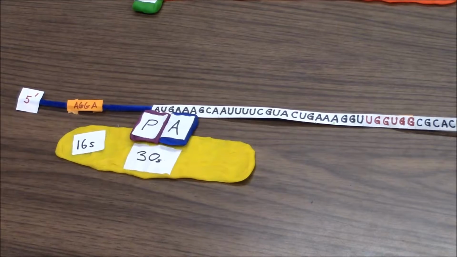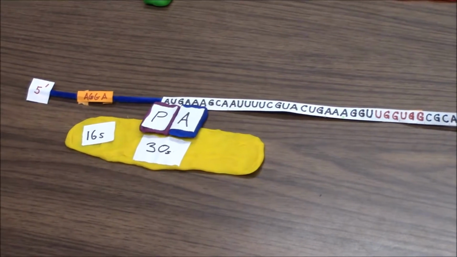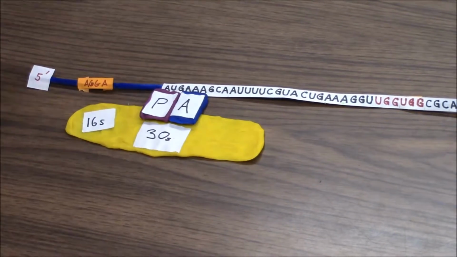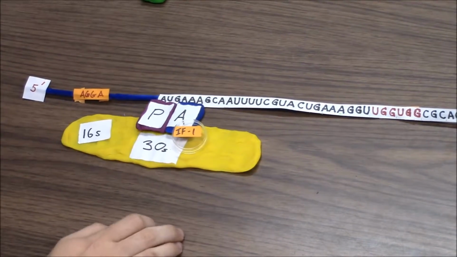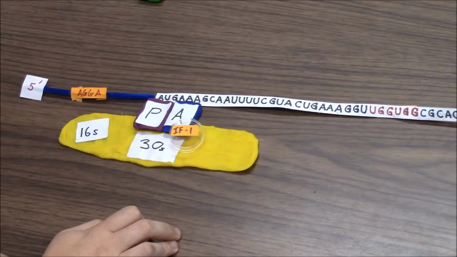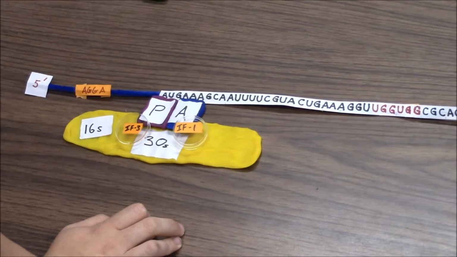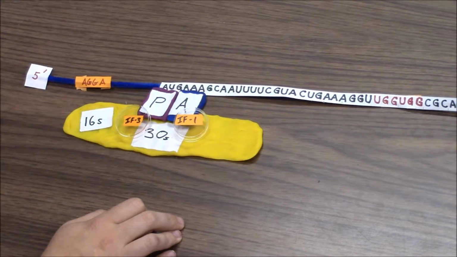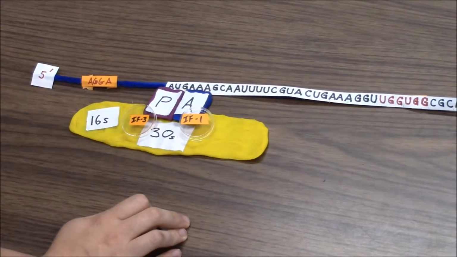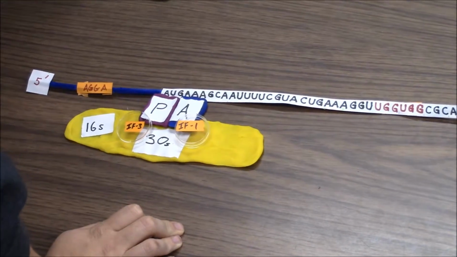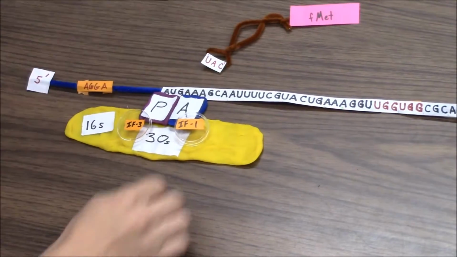At that point, we will have IF1 bind on the A site, which helps IF2 and IF3 bind. IF3 is going to be on the P site, and that helps keep the 50S subunit from coming in too soon, and also helps recruit the Fmet tRNA from all other charged tRNAs in the system.